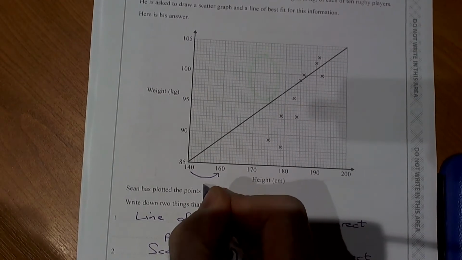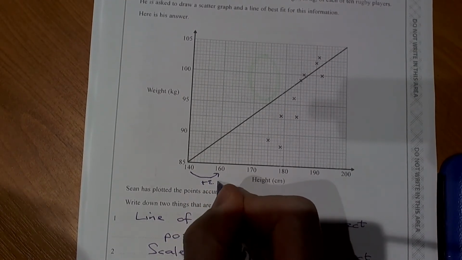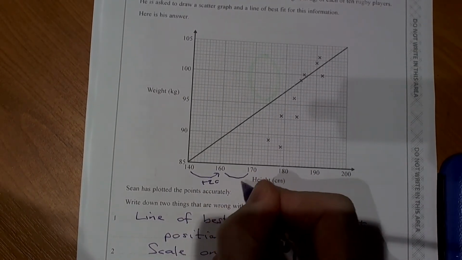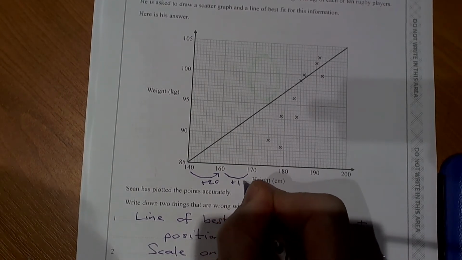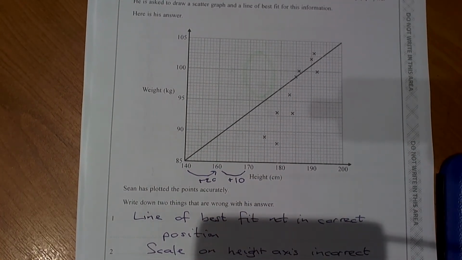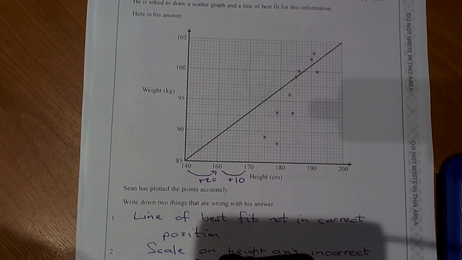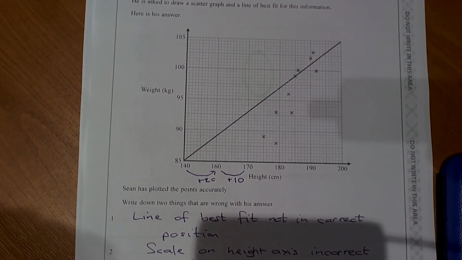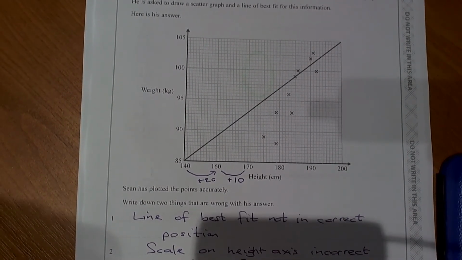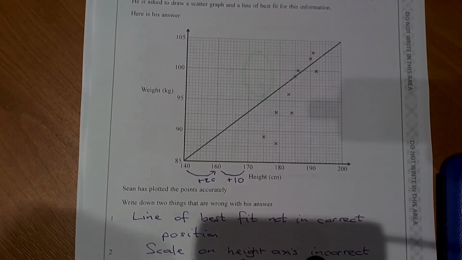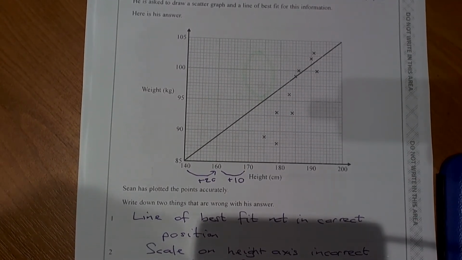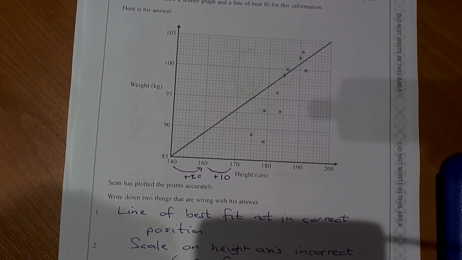For instance, here that's plus 20, and then each of those is plus 10. So it's not consistent. Plus 20 from 140 to 160, then plus 10.